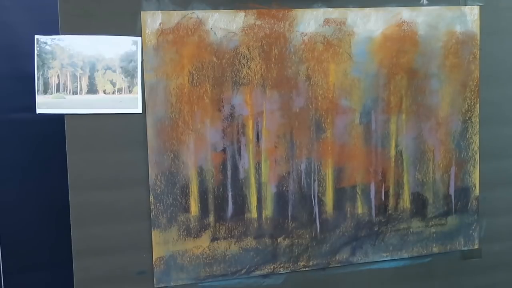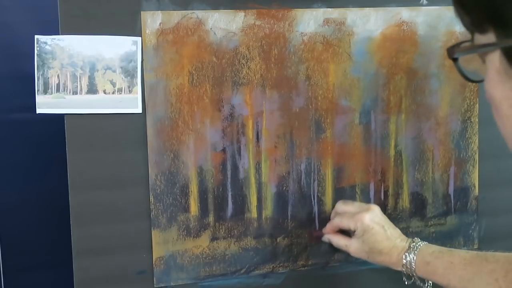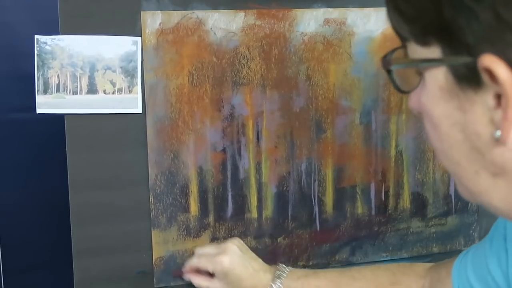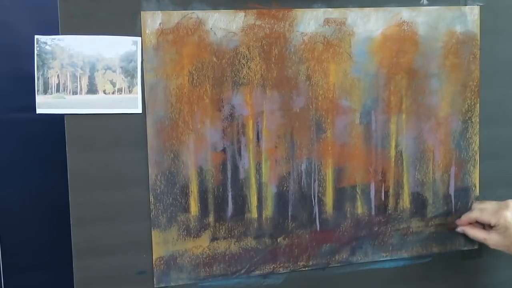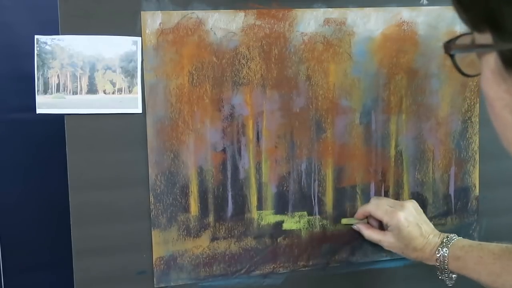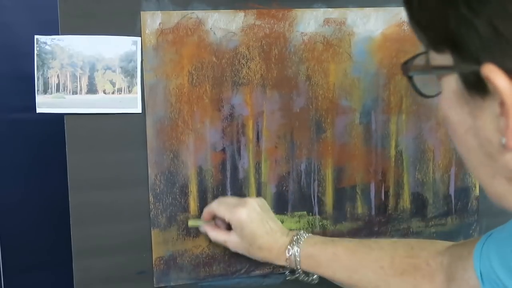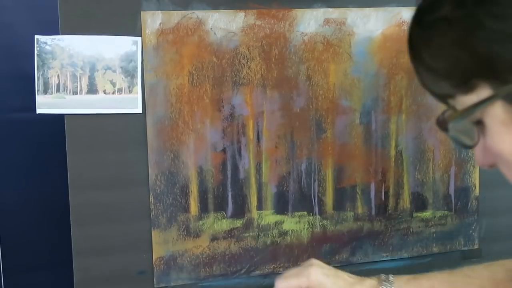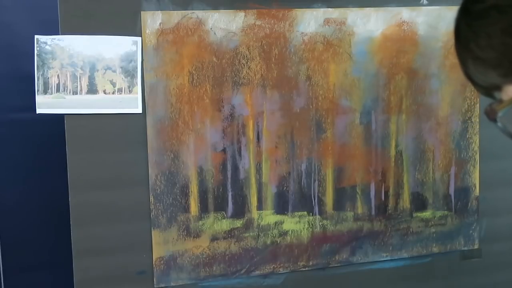And I think at this point, before I go any further, I'm going to work just a little bit on the foreground. There was one thing that I really liked about the photo, which is that there was a really nice sense of light coming in and hitting the grasses. So if I just remind myself by putting that in right now, I won't forget. A lot of times I'll do things like this just so that I remember. So I'm putting a nice warm yellowy green in that area.